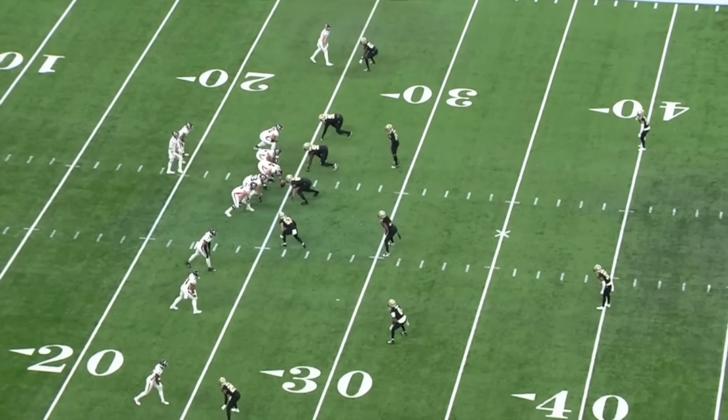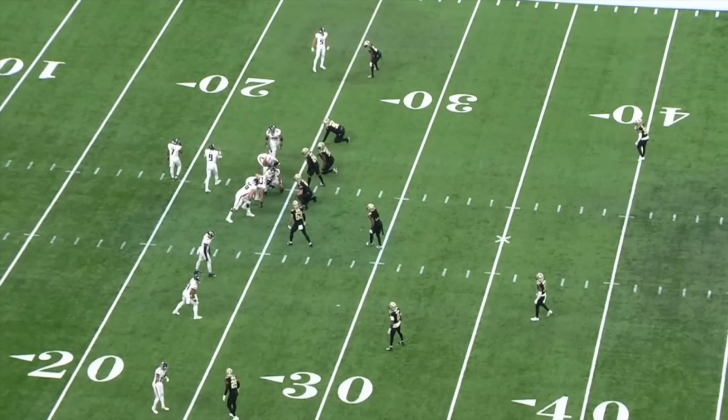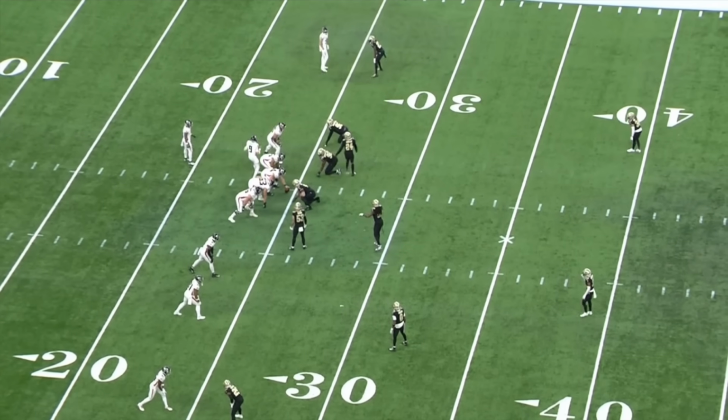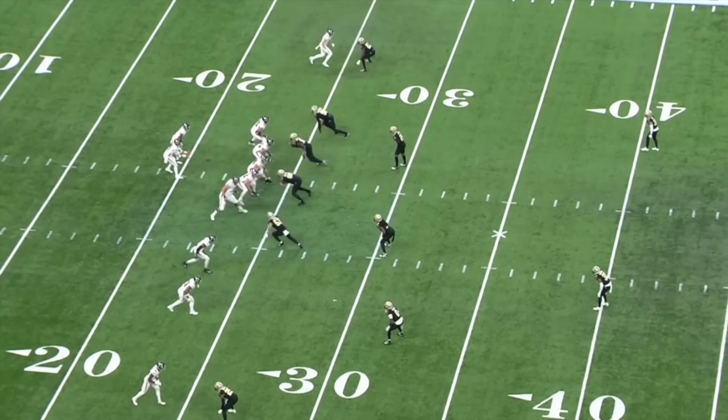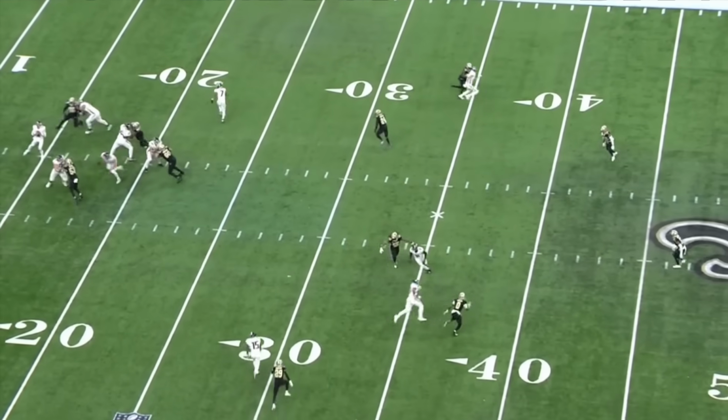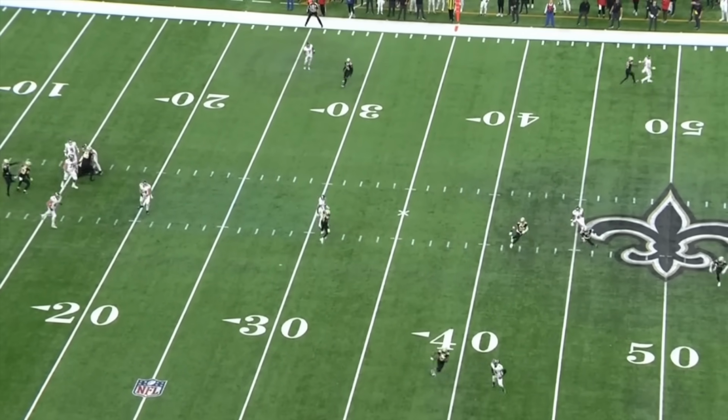And this is something they went to in no huddle, so I think that's interesting to note as well. You see Ritter calling the play out, using some hand signals. So this is definitely something they can get to when they want to, when they have to throw the ball in these drop-back situations. So big play right there.